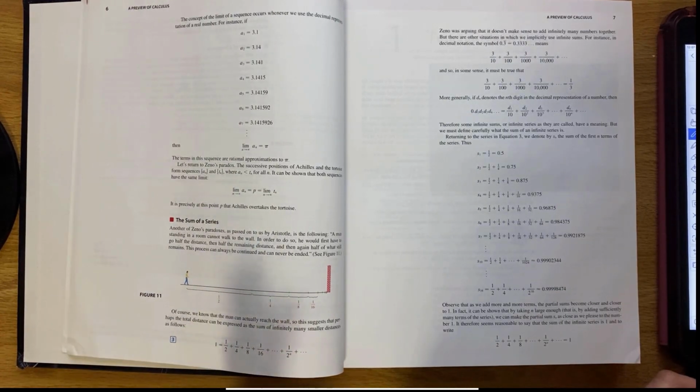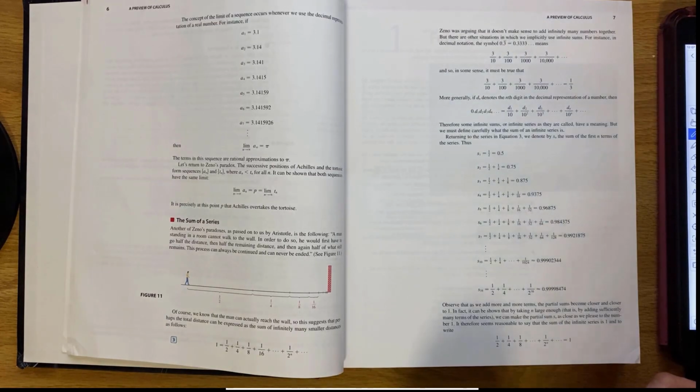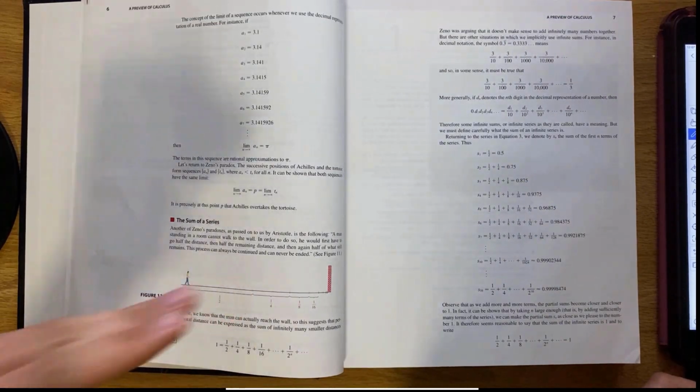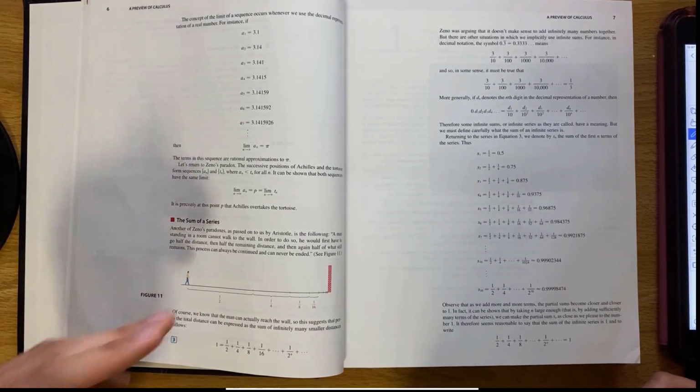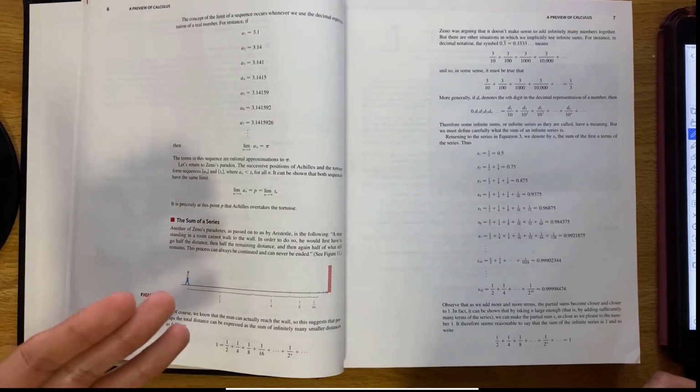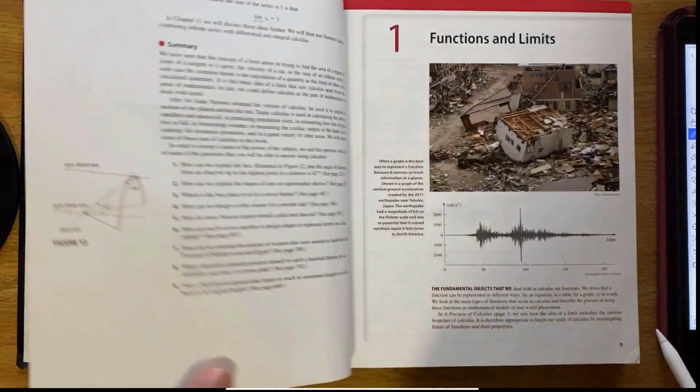If I raise 1/2 to enough powers, eventually, actually never, it'll never hit 0, but it's going to approach 0 infinitely. It's going to keep getting smaller and smaller, and that distance becomes infinitely small. Okay, so that's an example of a really powerful idea in calculus, which is sum of series and convergence.